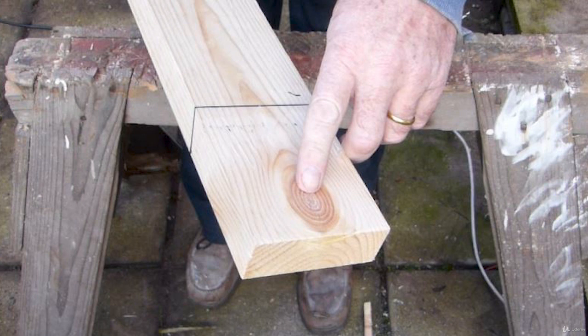And if you notice, I've included this on the waste side of the line so that I will cut it out and it will be waste. I've purposely done that to avoid having the knot there and me having to saw through it, because knots are really hard, difficult to work with. Small knots are okay, big knots like this, you do want to try and avoid them.